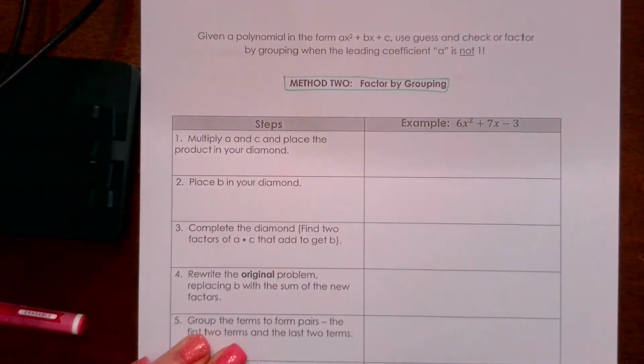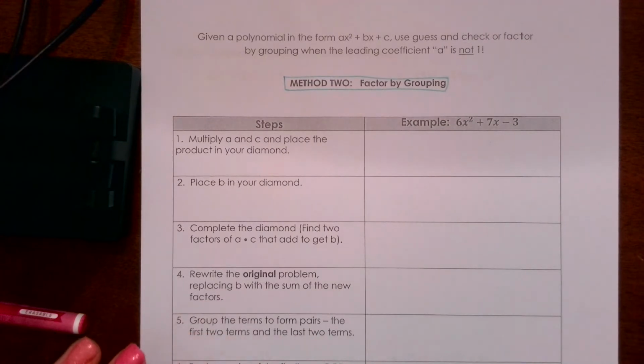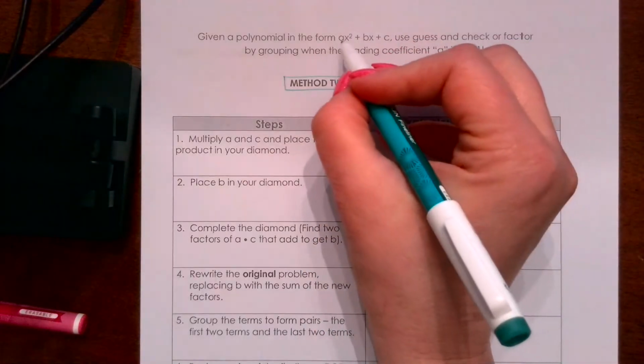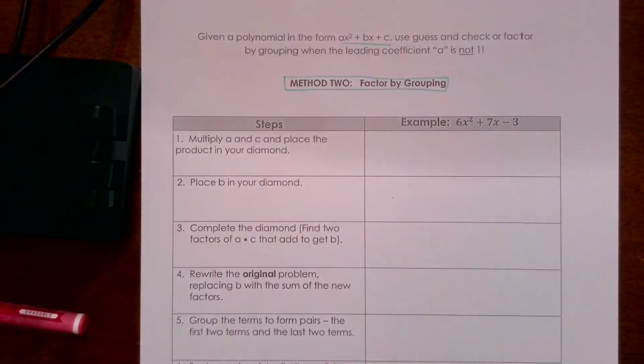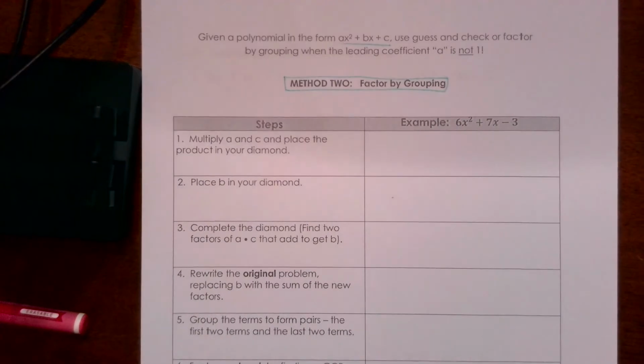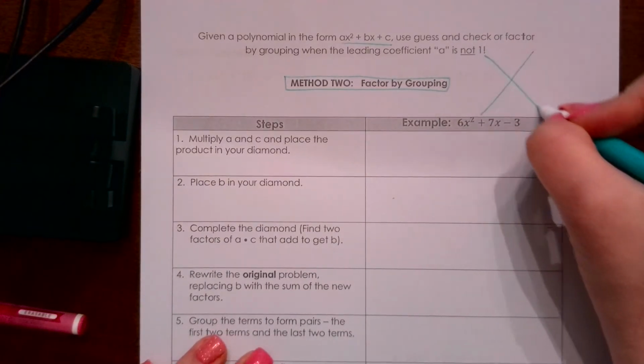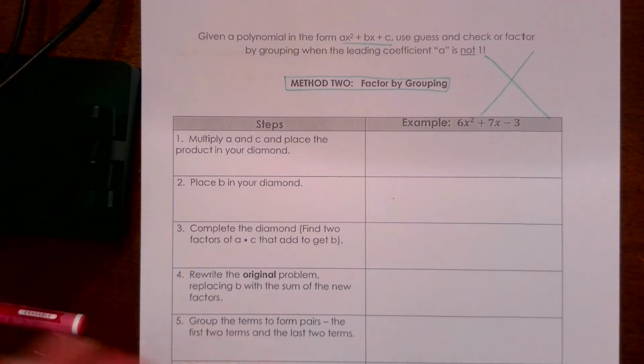And I will tell you that this is the method I am going to focus on the most because unlike the guess and check method, this has a very clear process that is going to come up with an answer right away. So I prefer this method. Remember, when we have our quadratic trinomial in standard form, we're looking for coefficients that are not 1. So we are going to be using that big X again, like we did with leading coefficients of 1.